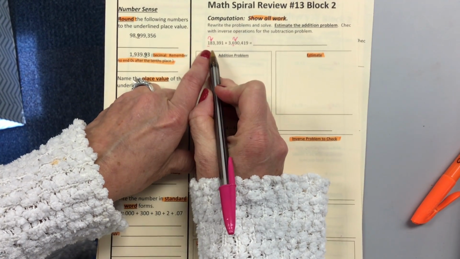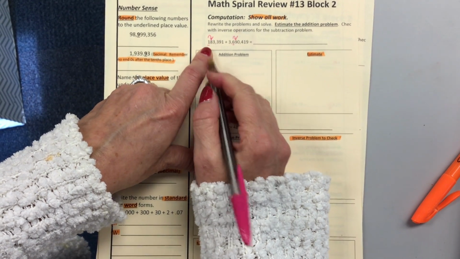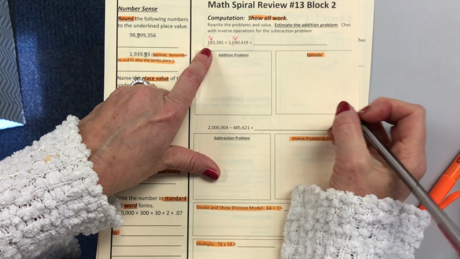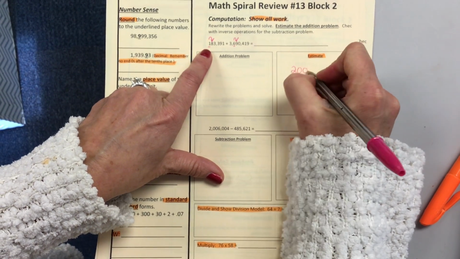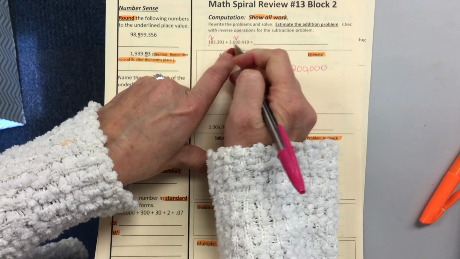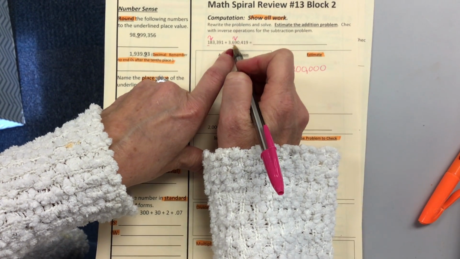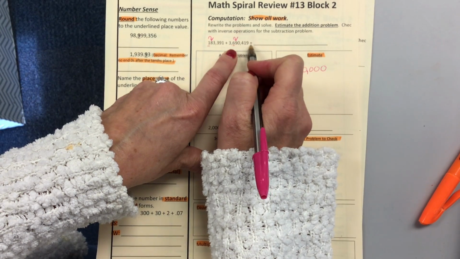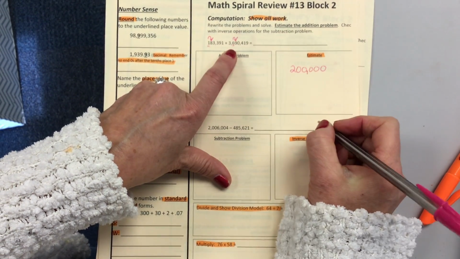So Gemma, what is this one going to round to? 183,391. Is it closer to 100,000 or 200,000? 200,000. Plus, what is this one going to round to? Is it going to be 3,600,000 or 3,700,000? Avi?